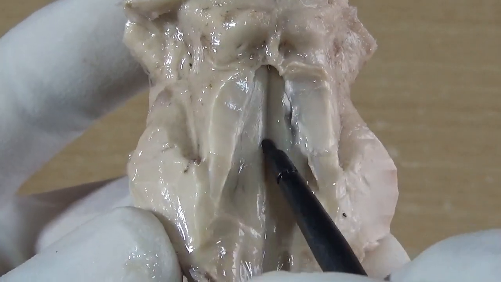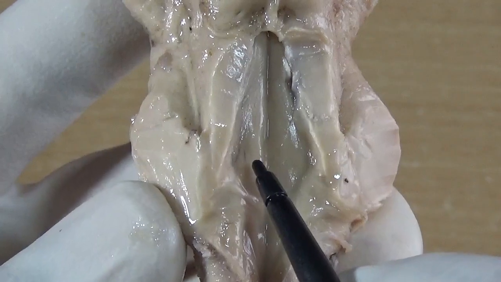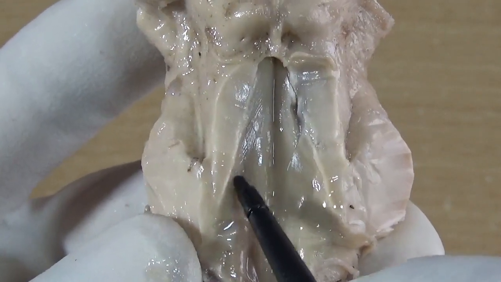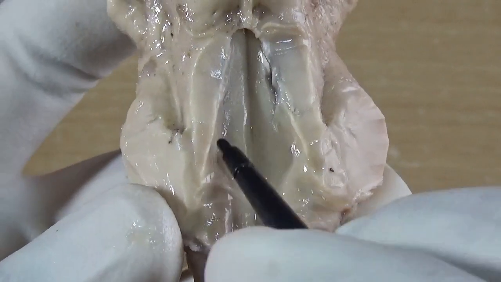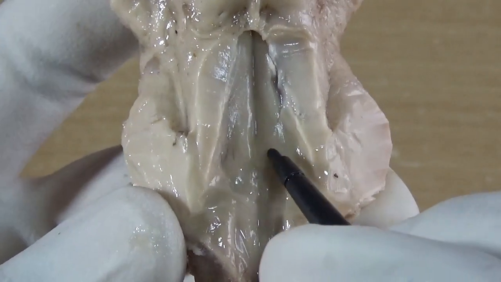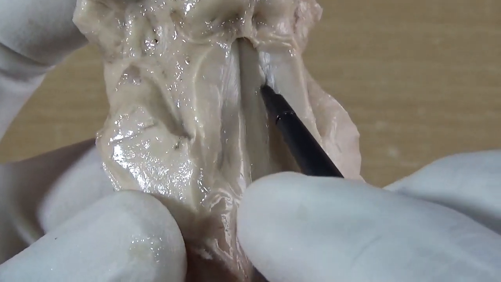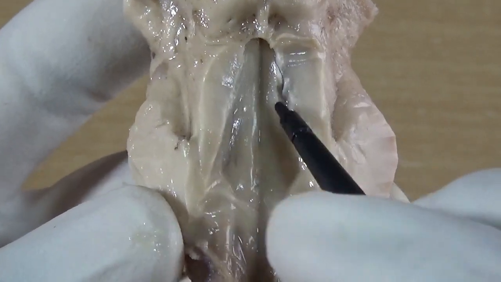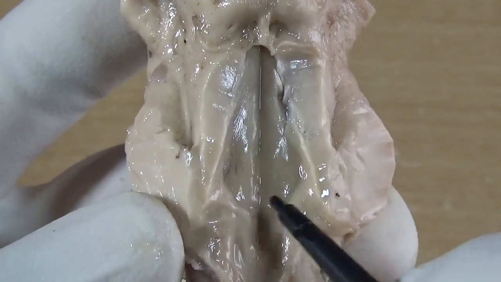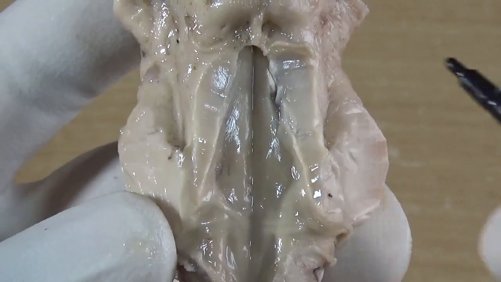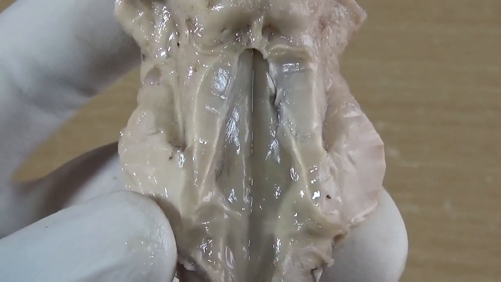This is the median sulcus. These two are the medial eminences, and over here you will find the superior fovea, which is the upper end of the sulcus limitans, and this is the region of the facial colliculi. Somewhere over here we will get the locus ceruleus, which is part and parcel of the reticular formation. All these features we already discussed in a separate video on the rhomboid fossa, so you can refer to it for a detailed description of these features.